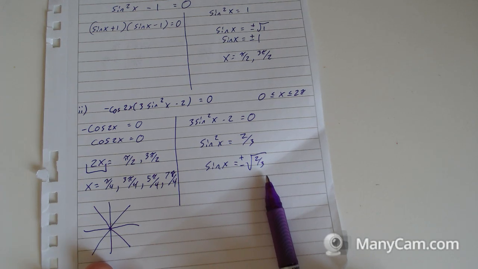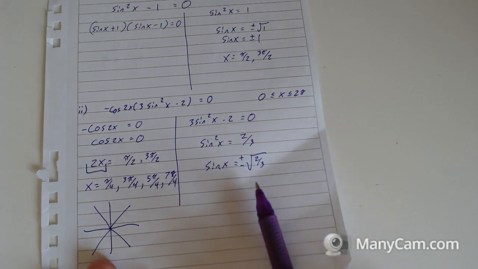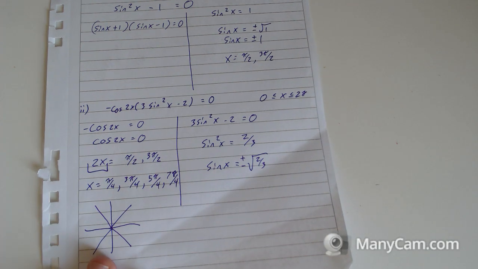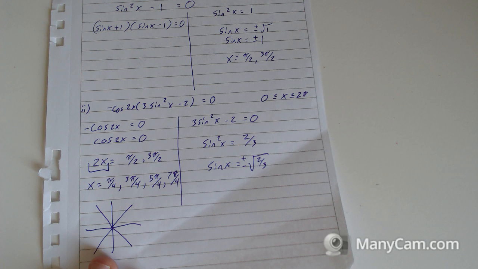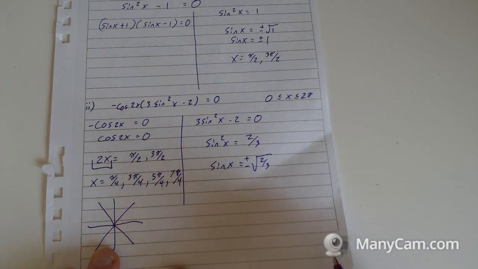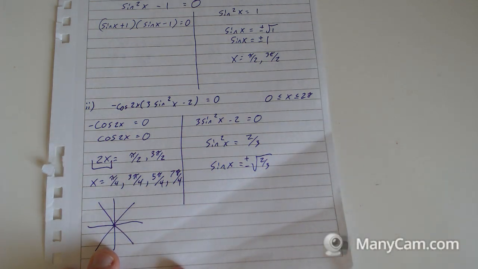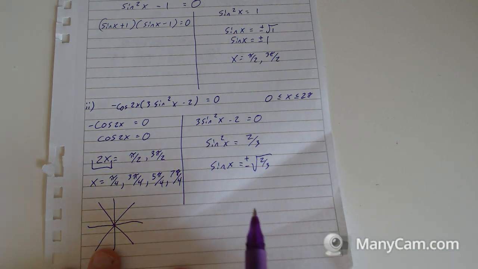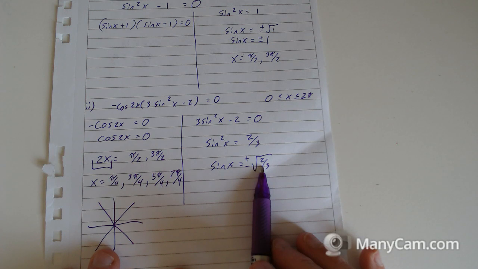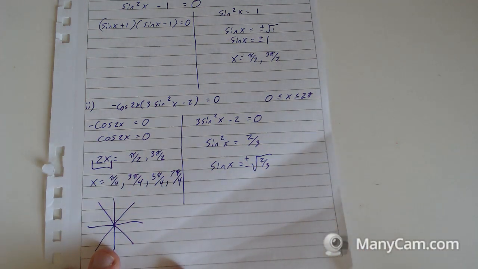So we could do some really hard stuff and try and break it down, but in the question it said you can use decimals if you round to the nearest tenth. So I'm just going to do this one in decimals. So just find what the sine inverse is of root 2 over 3, and then move that into all 4 quadrants. Or plug it in, yeah, I think that's the best way. Use the positive root 2 over 3, and then move it into all 4 quadrants.